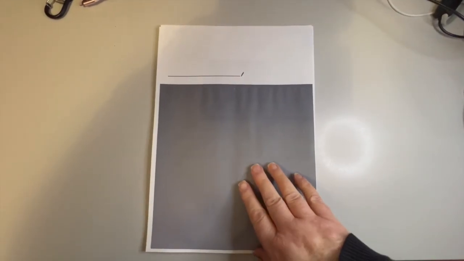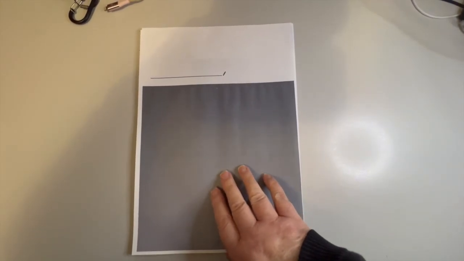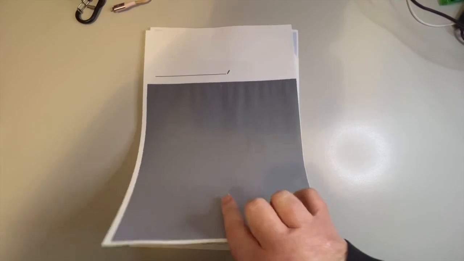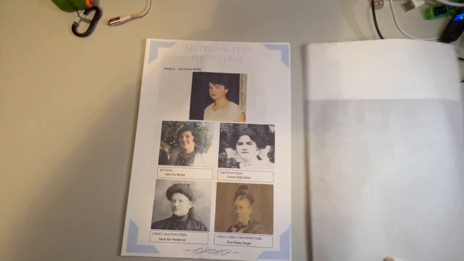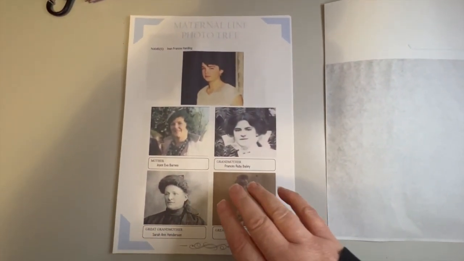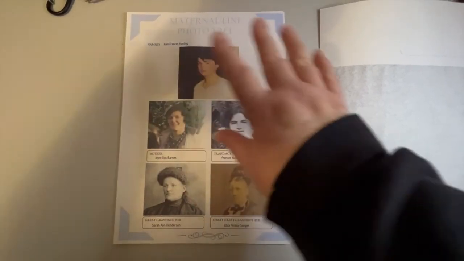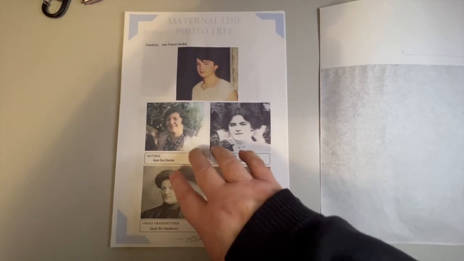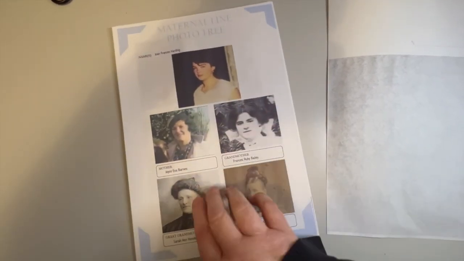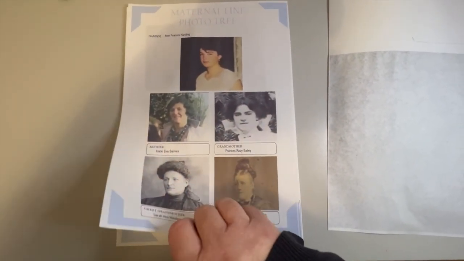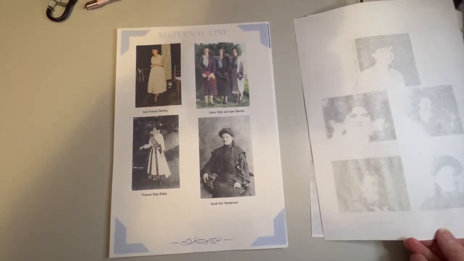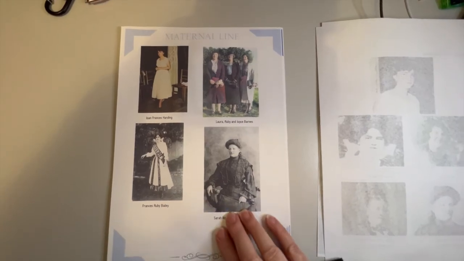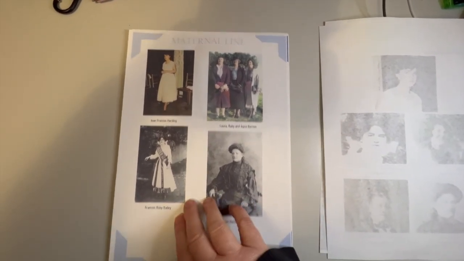Okay, so I've printed out the sheets. And so that was the cover. That is the Maternal Line photo tree with the photos. And that was the blank sheet, and I've put the photos on.